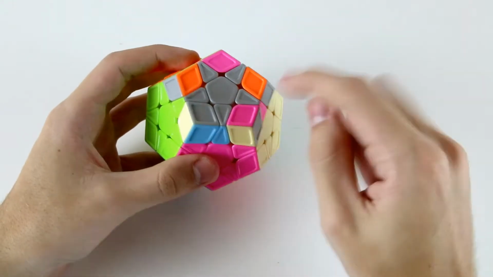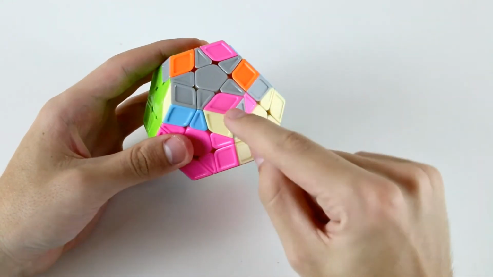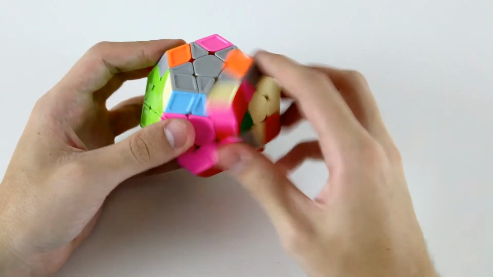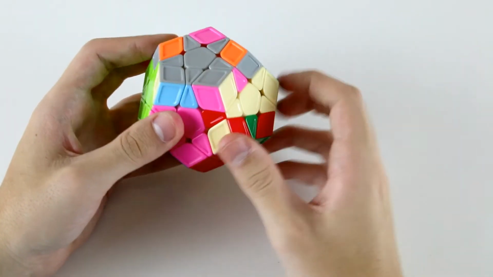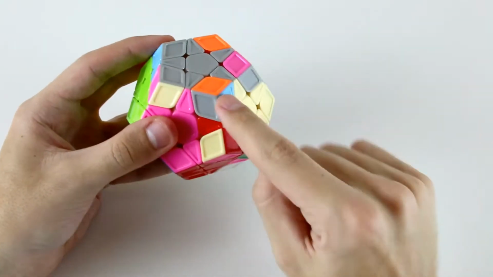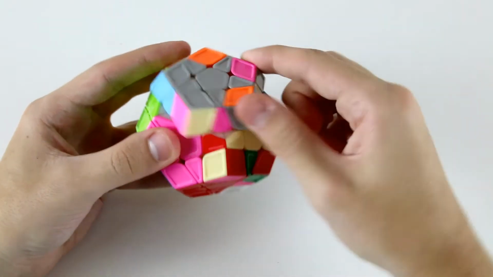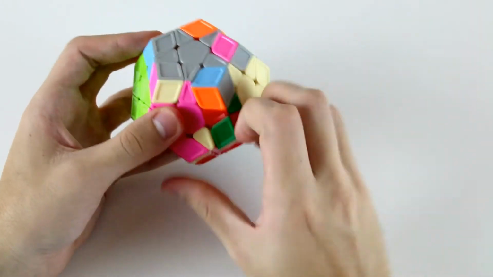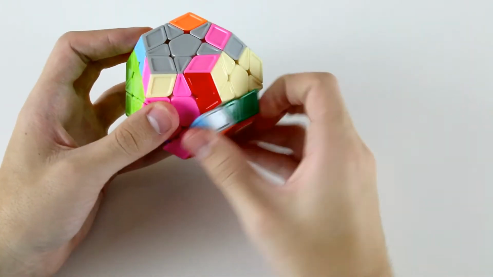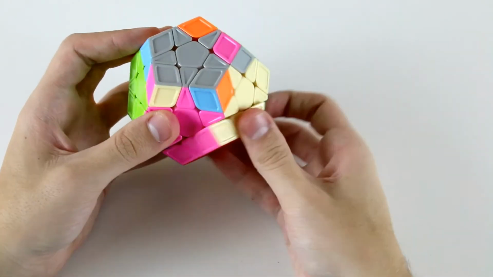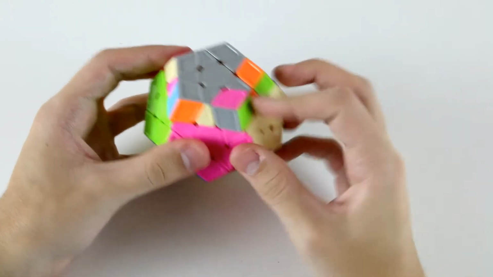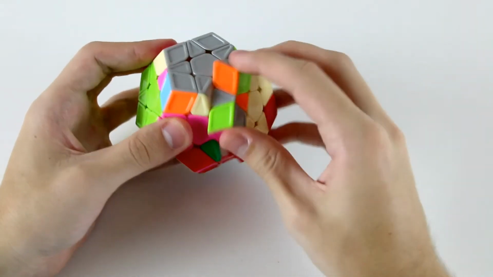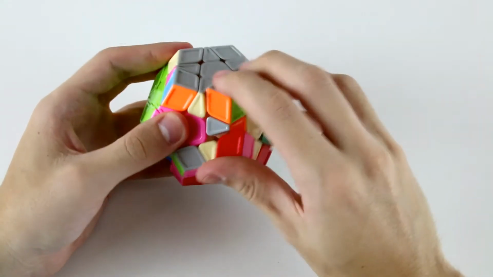For corner orientation, we have this corner already oriented, so we're going to start out by orienting this one using our R prime, D prime, R, D moves, like that. So now that one's oriented, we shift this one to this position using the U layer and do R prime, D prime, R, D until it comes to the top layer and it's oriented like that. Then we do the same thing for the last 2. So R prime, D prime, R, D until it's oriented.